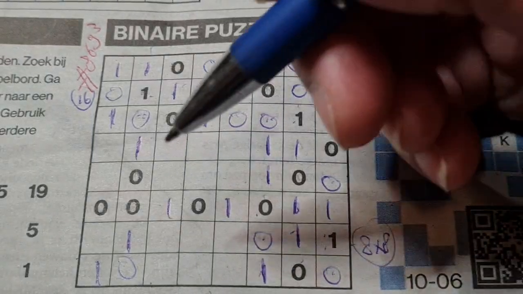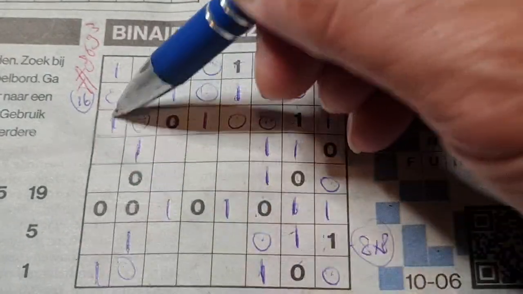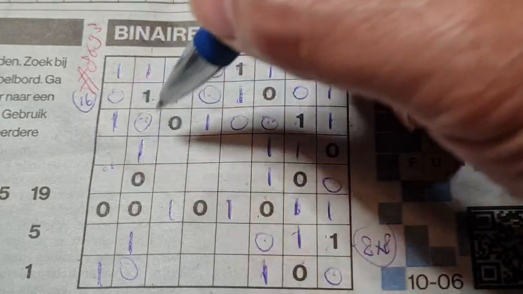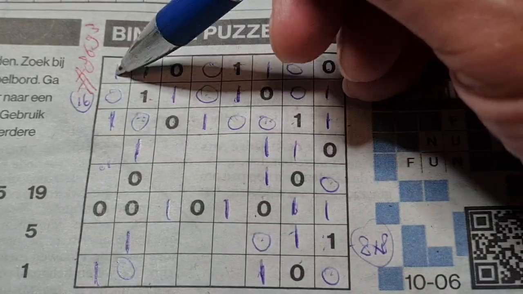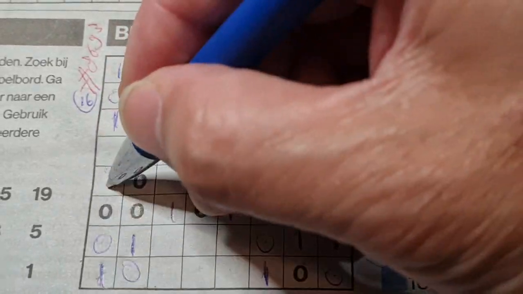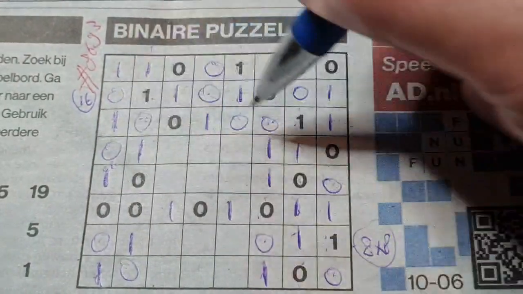Here we have 3 ones and an O. Between an O and a 1 with 2 empty boxes between the O's, there's an O and a 1 there, but I do not know in which order. First one, second one, third one, fourth one, so that box should be an O. Double O, here 1, there 1. Between the ones comes an O.